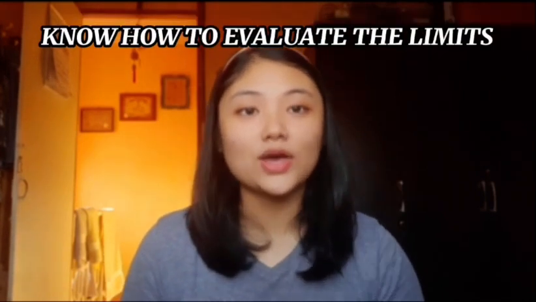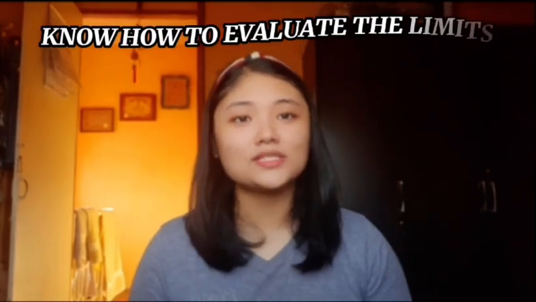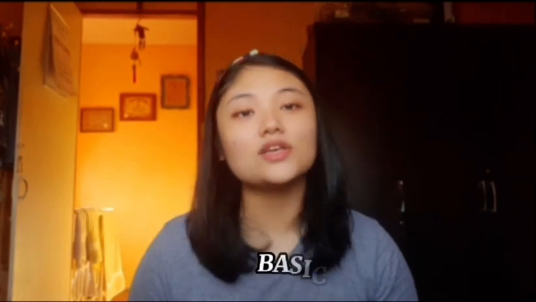For you to be able to understand that, for you to be able to apply it to those lessons, you're going to have to know how to evaluate the limits. You have to know what the limit laws are. You have to know the basic math skills, because if you don't, then you're not going to be able to solve derivatives and integrals much more efficiently.